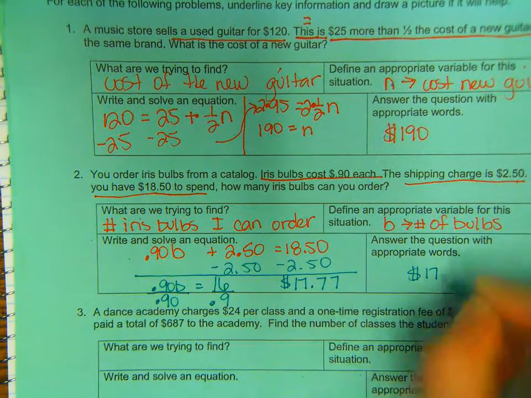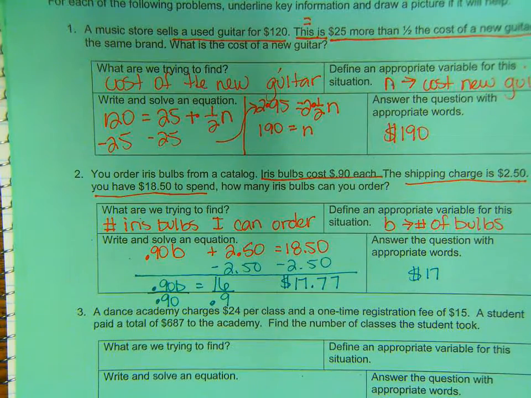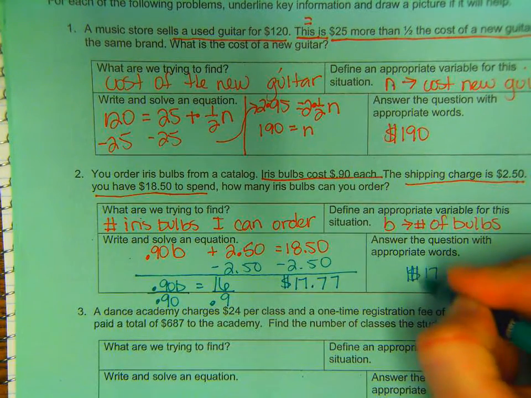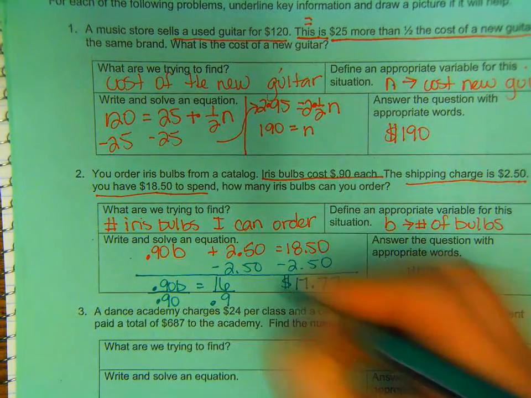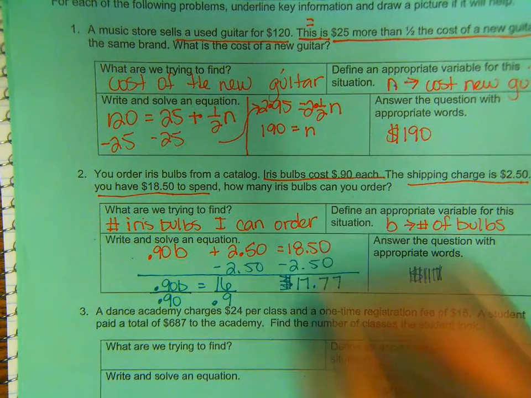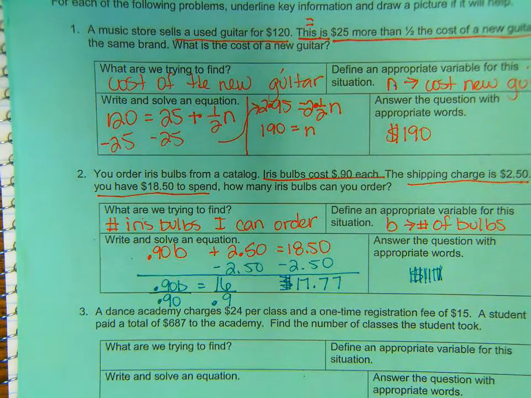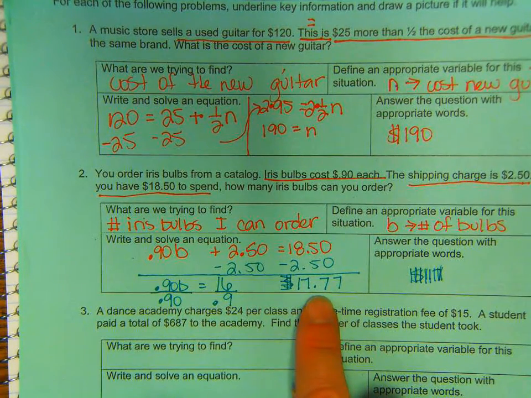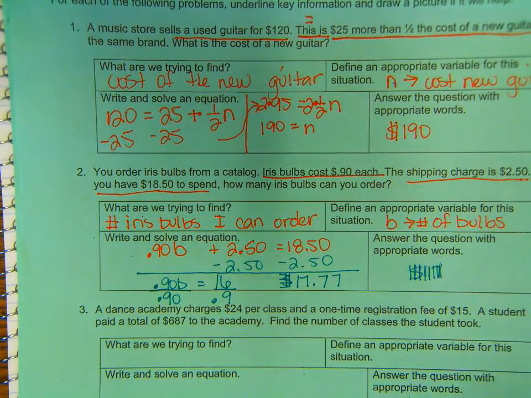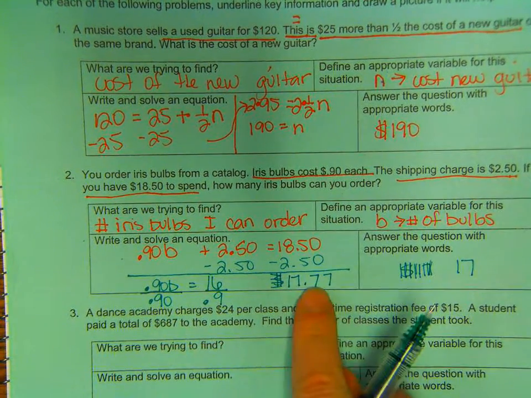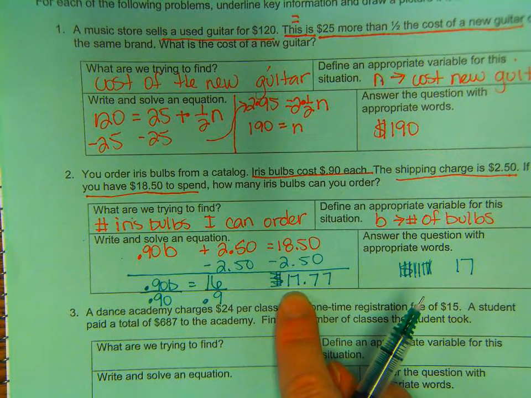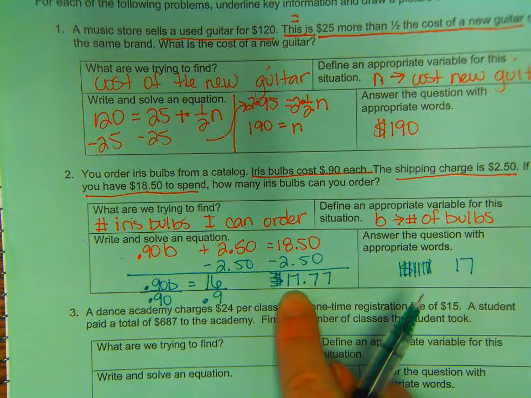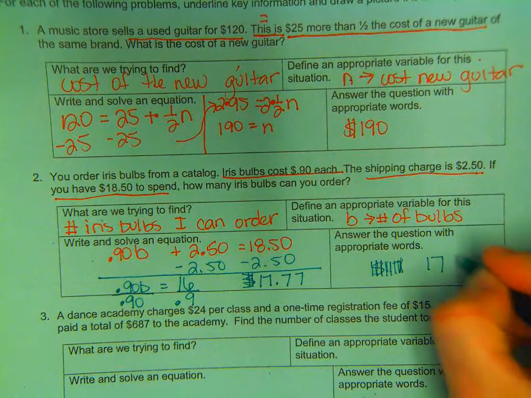Oh, my bad. No, this isn't money. This is the number of iris bulbs. Okay, cool. Can I order 17.77 repeating iris bulbs? No, you can only order 17. You guys are awesome. You can only order 17, because normally you'd round this up to 18, but if you bought 18, what would happen? You wouldn't have enough money. Smarty, smarty.